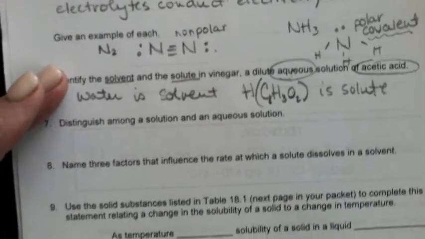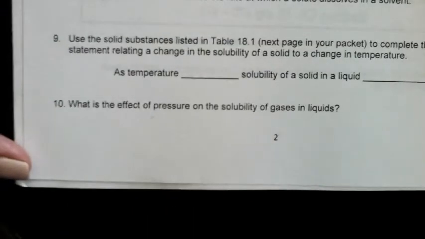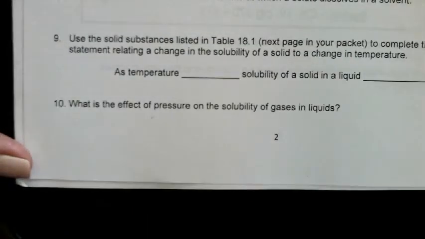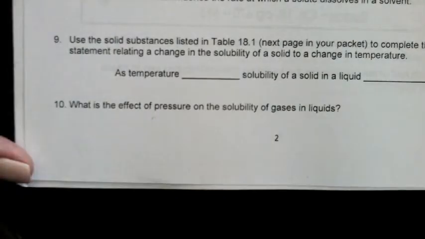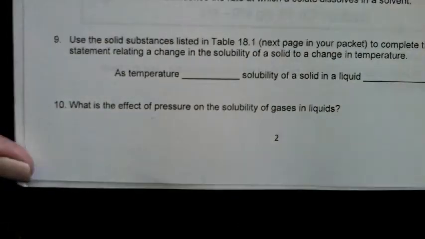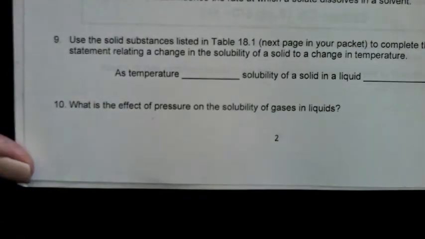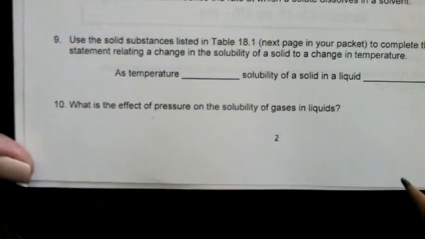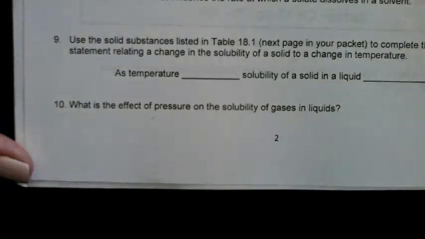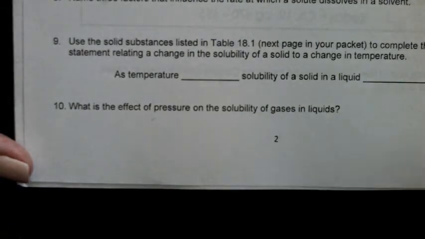Let's look at number 10. What is the effect of pressure on the solubility of gases in liquids? Okay, well, think about your soda. When you have the lid on your soda, you keep the pressure on. You can feel the pressure. And what that does is it keeps the gases dissolved, keeps the CO2 dissolved in your soda. It makes it real bubbly. But when you undo the lid, then all those gases start to come out. The pressure's not there anymore. We take the pressure off, and all those little gases will come out of solution.